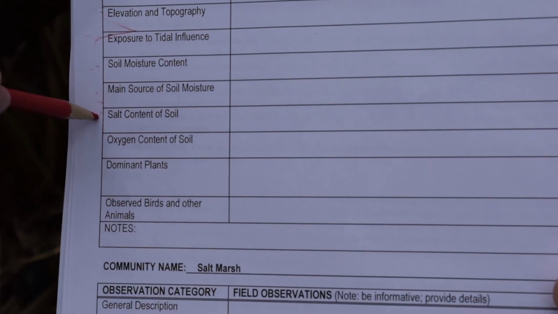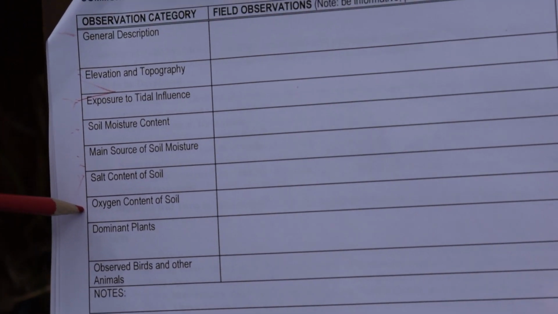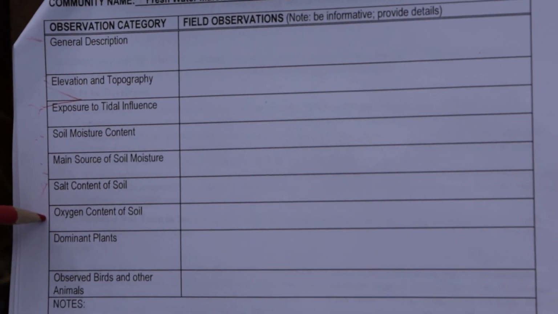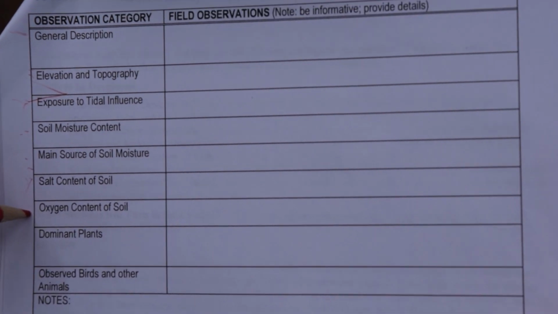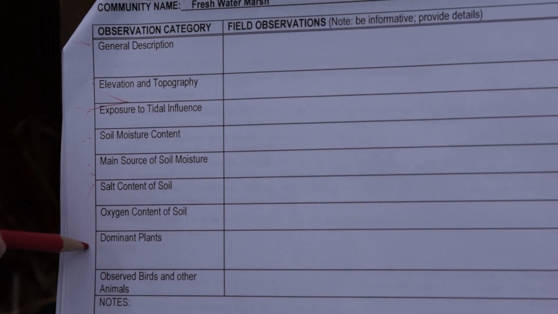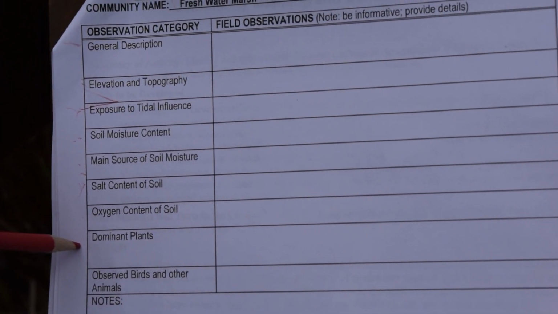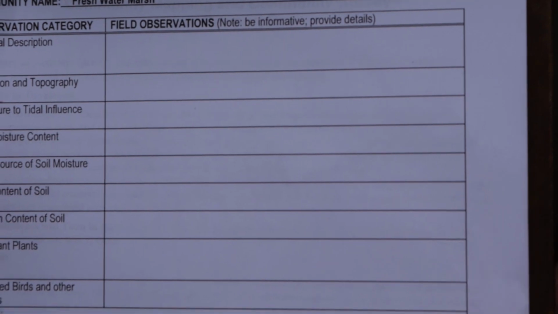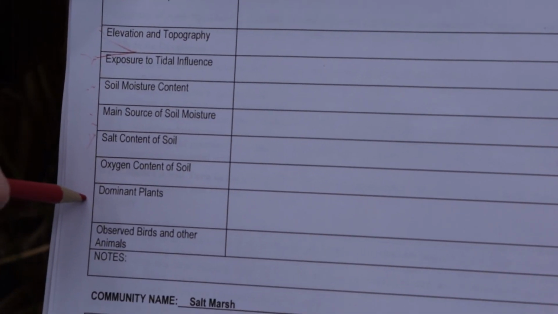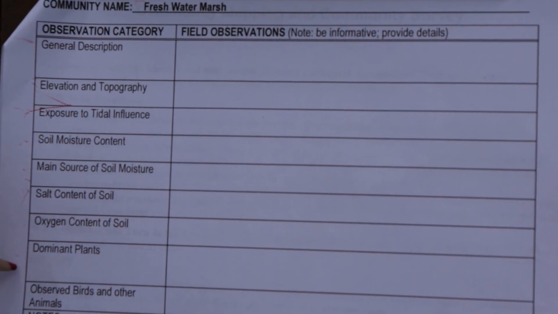Salt content of soil, very low. Oxygen content of soil, now this is a new one. There's no oxygen in the soil. Zero oxygen in the soil. Dominant plants, I showed you the sedge, that's sedge with an S in front, S-E-D-G-E. And then cattails, you can see behind me. These are the cattails, the ones we just saw the hollow tubes in.